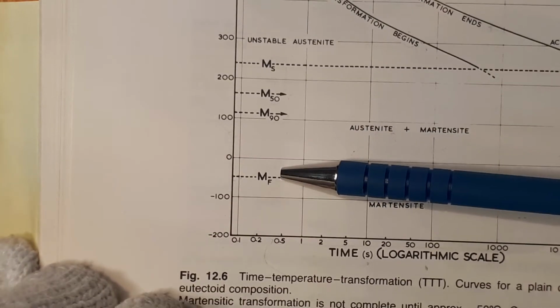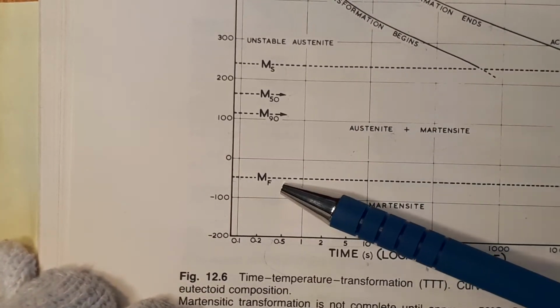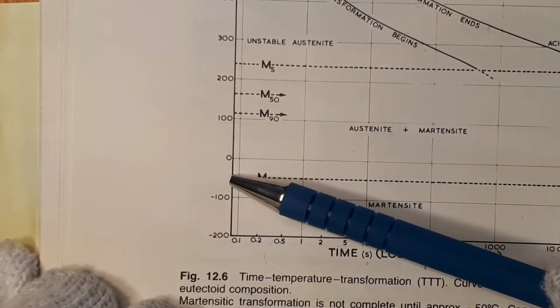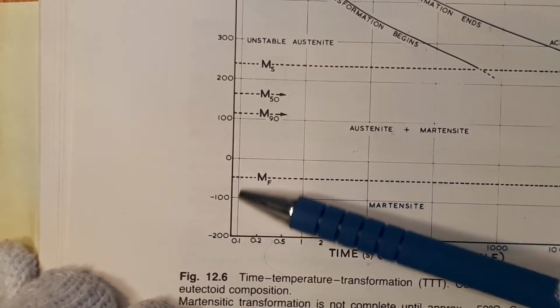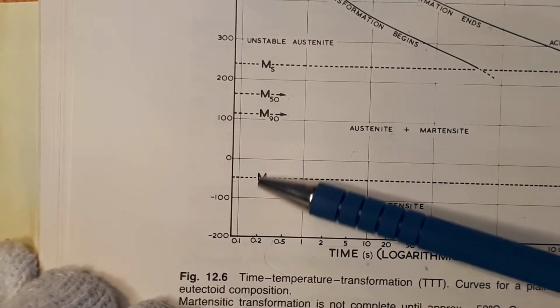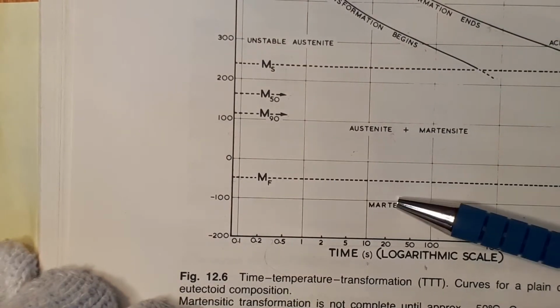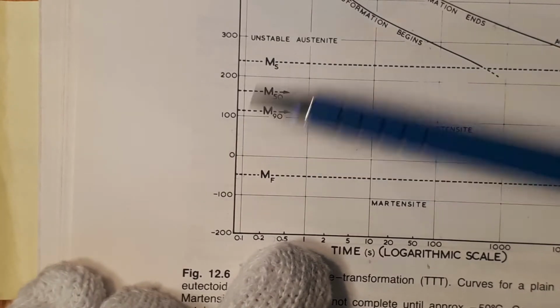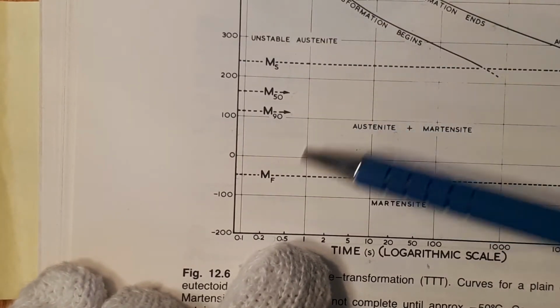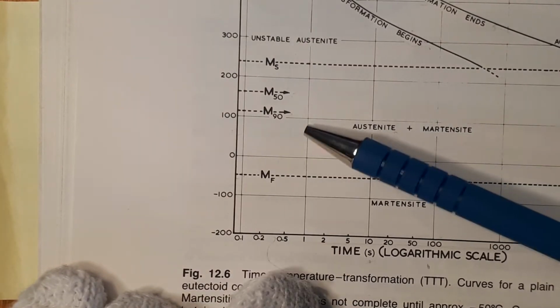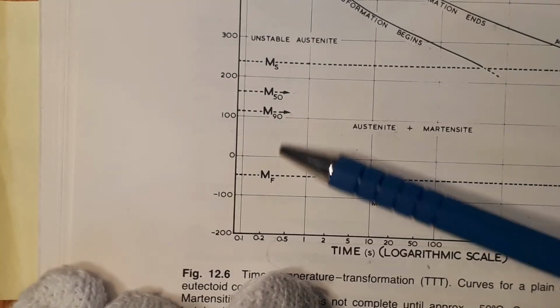Down here it says MF, that's martensite finish. You'll notice it's below 0 degrees Celsius. It's at about minus 50 Celsius. This martensite finish, depending on the alloy, will range somewhere minus 100, minus 75, somewhere in here, all depending on the alloying elements. At room temperature, after this quench is done and we anticipate 100% martensite, there's always a little bit of austenite left over because only 90% has been transformed.